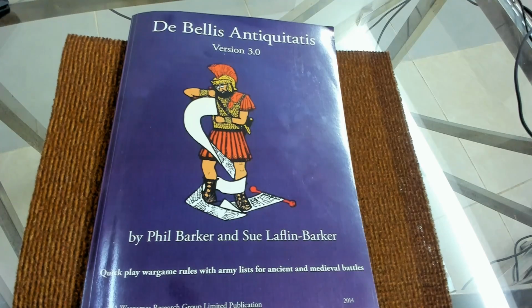Today we're going to do more than a flick through, a rules review and my opinion of DBA version 3 by Phil Barker and Sue Laflin-Barker. I know that these rule sets have been out for quite some time, but I recently purchased them. I read them and I was quite impressed.